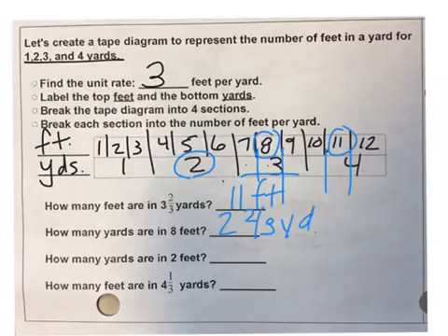How many yards are there in 2 feet? So I'm going to come down here, and I'm going to look at 2 feet. So there are 1/3 plus 1/3, 2/3. So you get 2/3 yards.